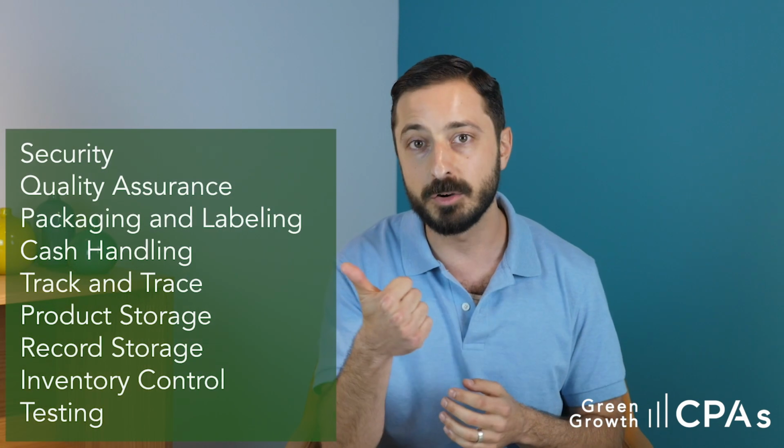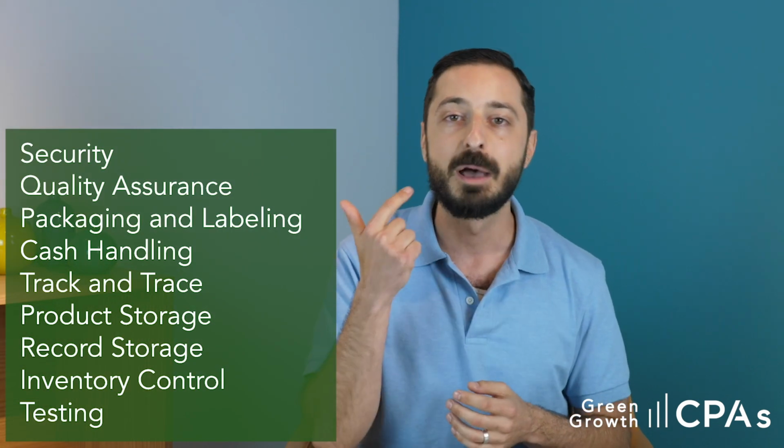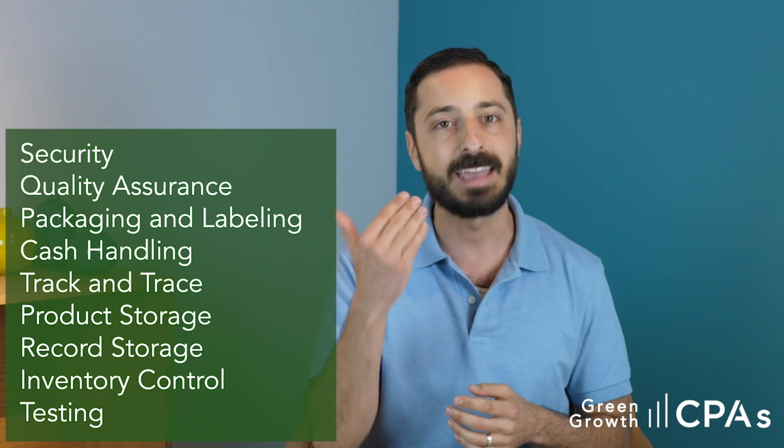So what goes into the standard operating procedures for a cannabis company? Well, some things and some areas to look into are security, quality assurance, packaging, labeling, cash handling, track and trace, storage of products, storage of records, inventory control, and finally testing of the final product.